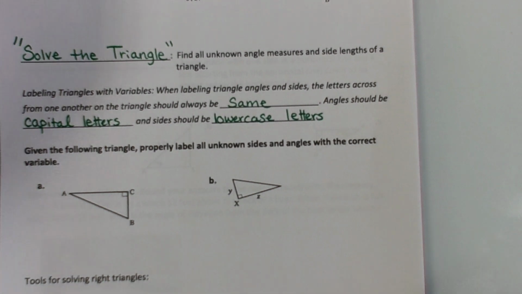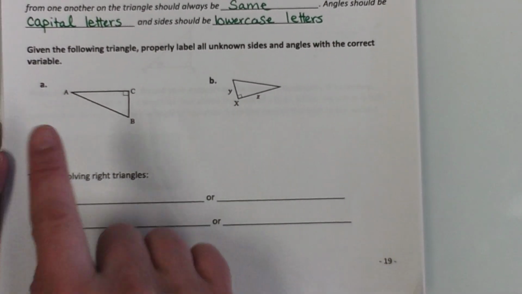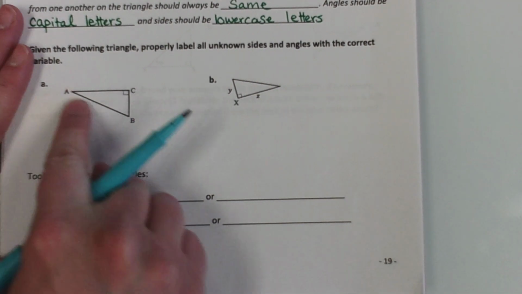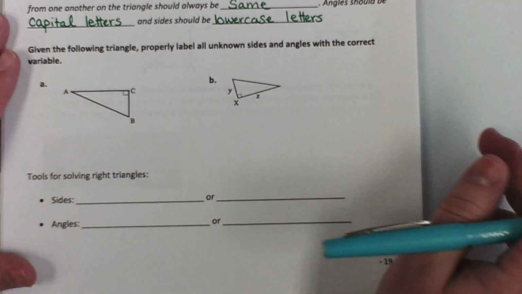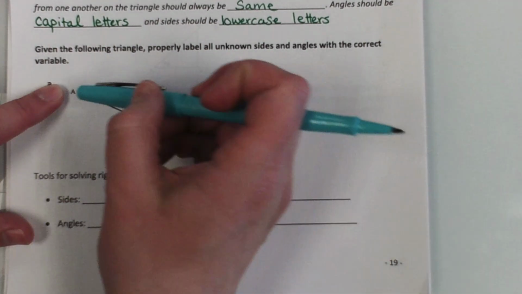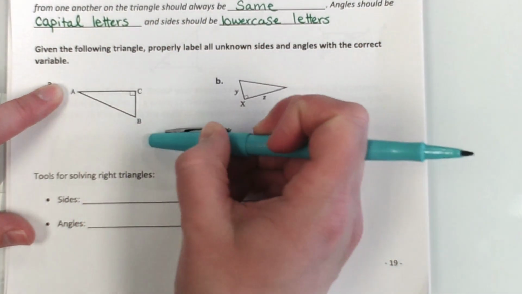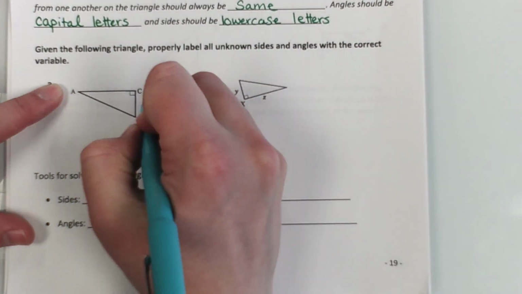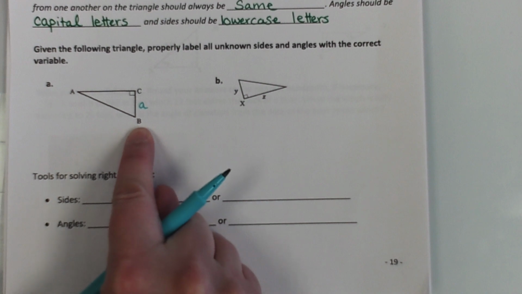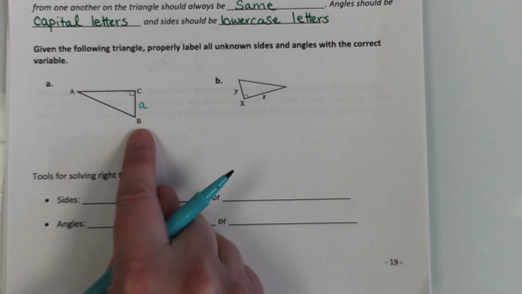Okay? Slightly different triangle here, also known as triangle ABC. That's angle A. Which one is side A? The horizontal, the vertical, or the angled? Vertical. The vertical is side A, lowercase. Angle B is here. Which side is side B?